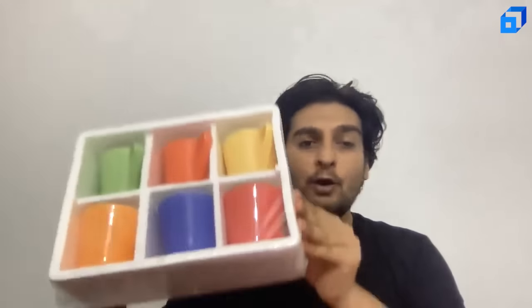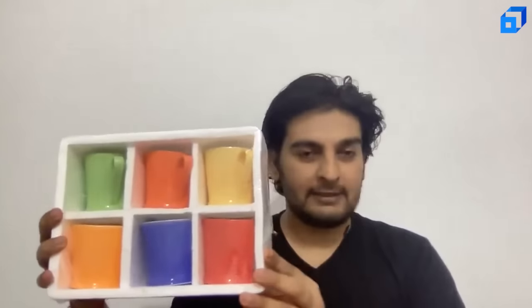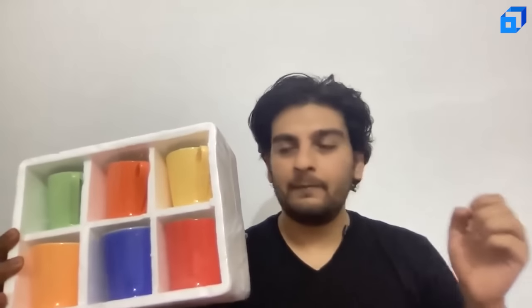So I have got this tea set with me. I hope you guys can see this properly. So in this tea set, what you can consider is this entire thing to be your database. And in this entire thing, what you're doing is you are organizing your data in a proper structured way. So this entire set you can consider to be a database, and these cups which are present inside it, you can consider to be your tables.